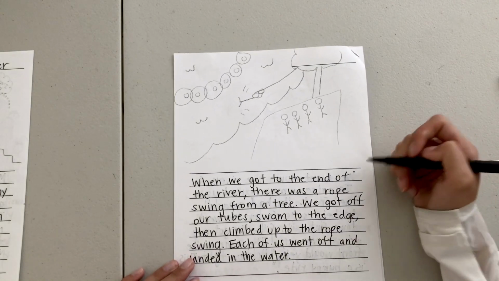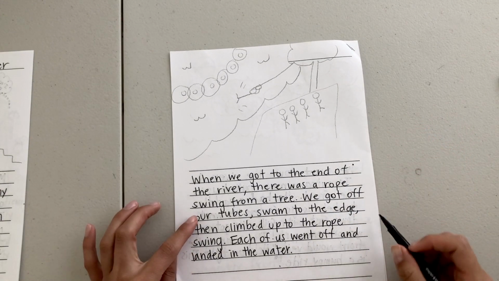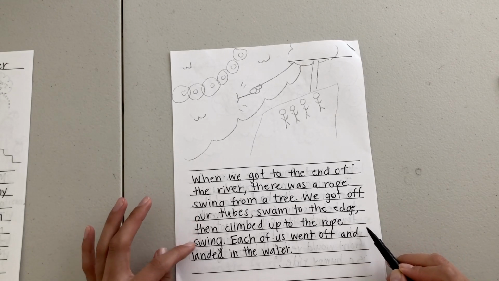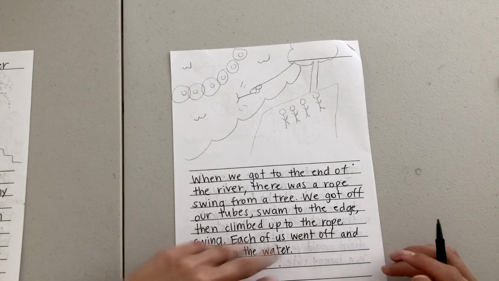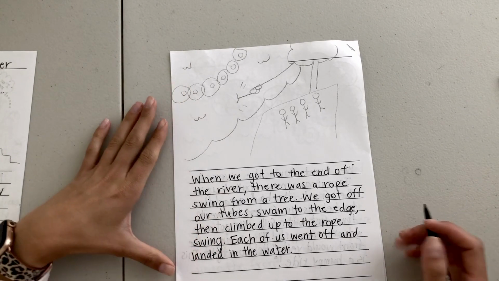And then on the end, when we got to the end of the river, there was a rope swing from a tree. We got off our tubes, swam to the edge, then climbed up to the rope swing. Each of us went off and landed in the water. So this is true, and this is how it ended, but how can I end this in an interesting way? Remember, we never say the end. Instead, I could talk about how it's a time I'll never forget because it really was special.